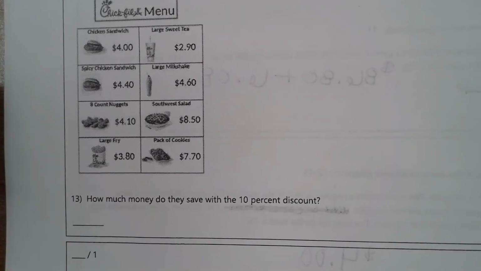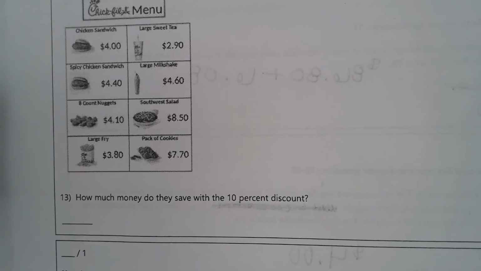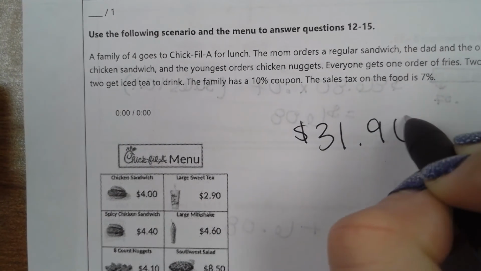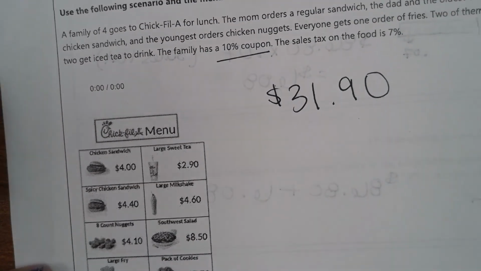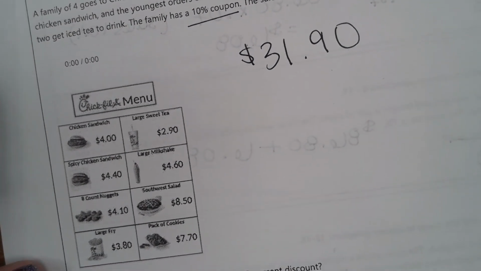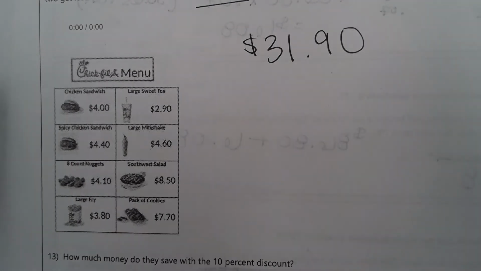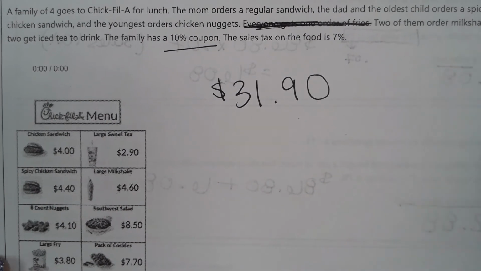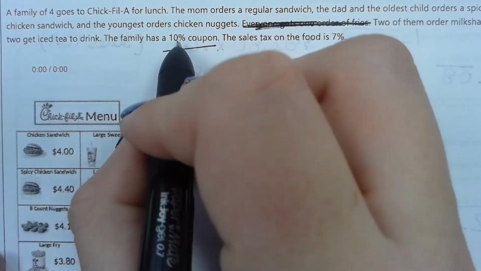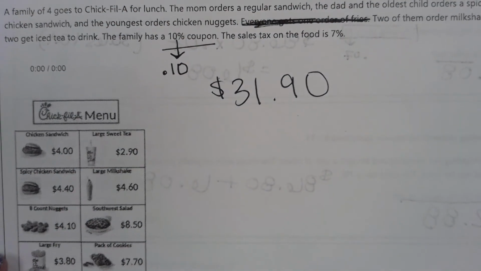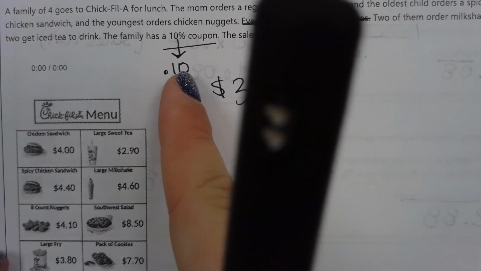Next question, how much money do they save with the 10% discount? So if we just found the total to be $31.90 and the family has a 10% off coupon, to find out how much they're saving, all that we need to do is take percent of a number. So you change your percent to a decimal. 10% as a decimal, move it to the left 2 times, or just take 10 divided by 100, and you should get 0.10. And you're going to multiply it times the amount.